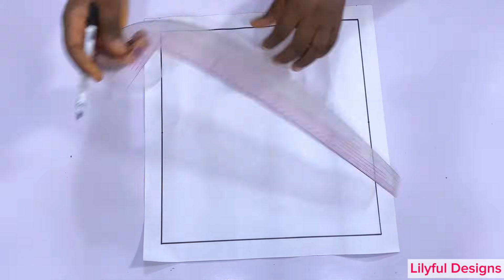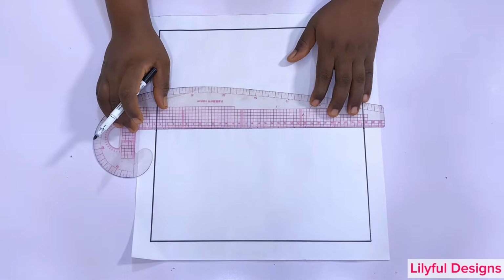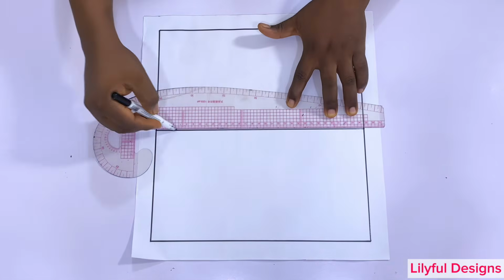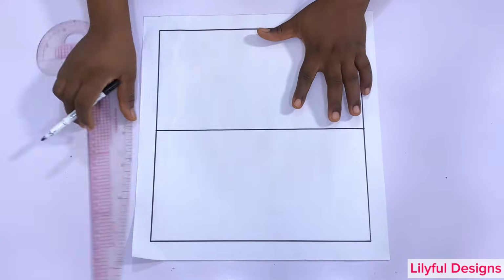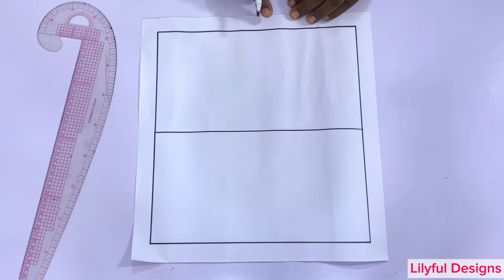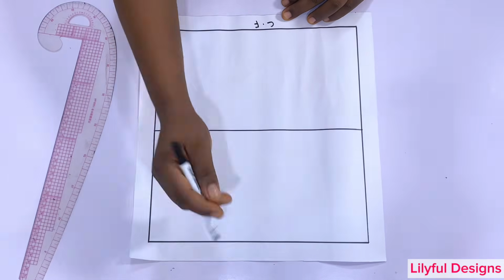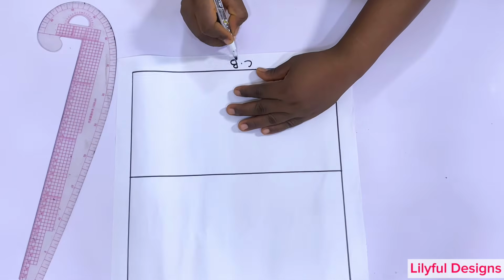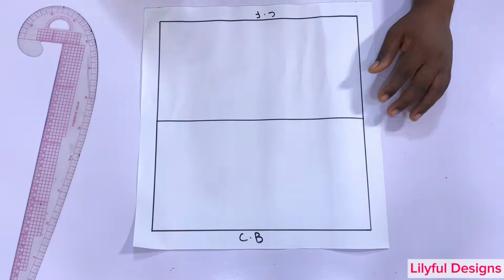And that 12.5 inches will accommodate both my front and my back pattern. So I just divided 12.5 inches into 2. I will label one part as my front and the second as my back. So the first is my center front and the second one is my center back.